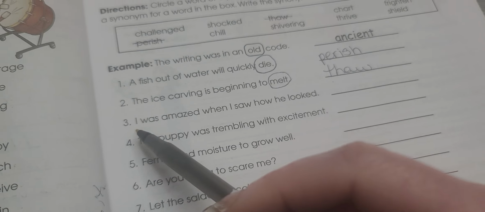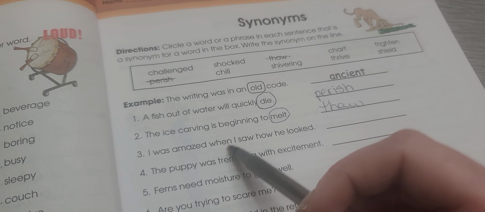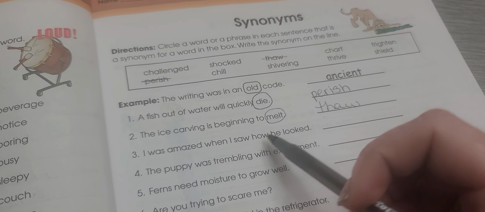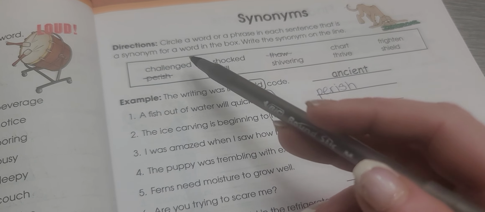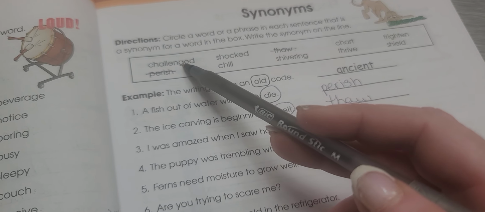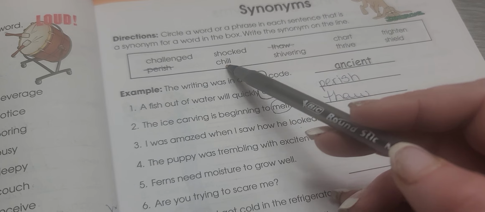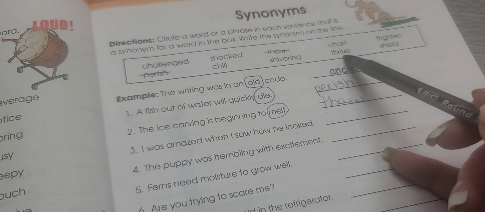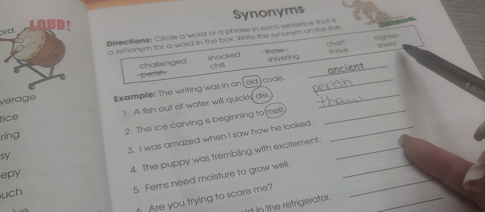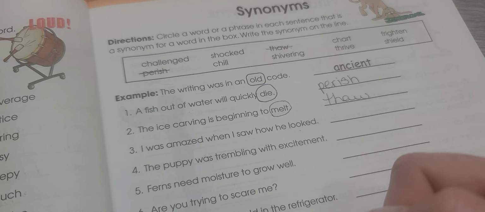Number 3, I was amazed when I saw how he looked. Let's go back to our synonyms. Challenged, shocked, chill, shivering, chart, thrive, frighten, shield. Which word do you think we should use?